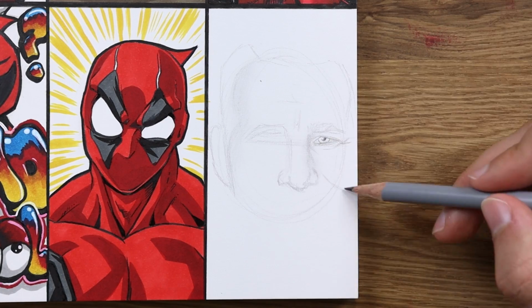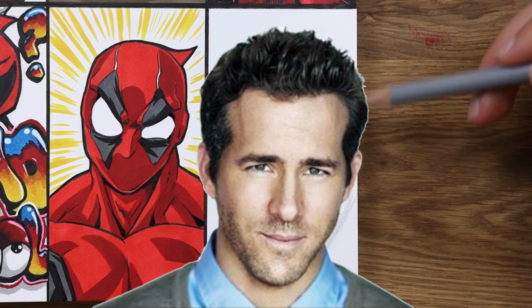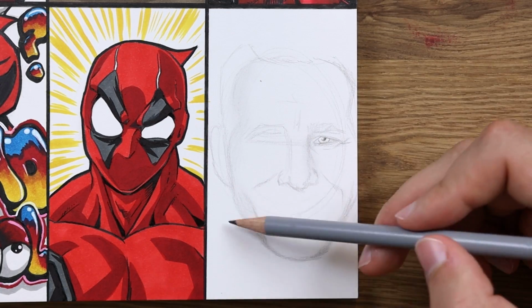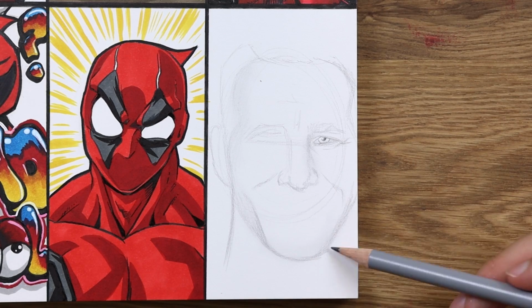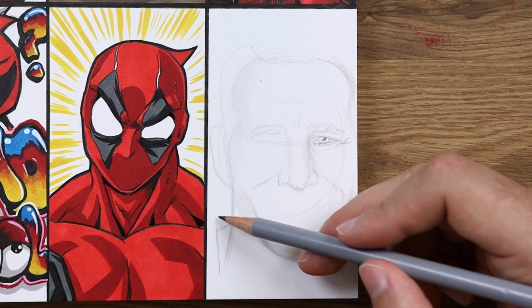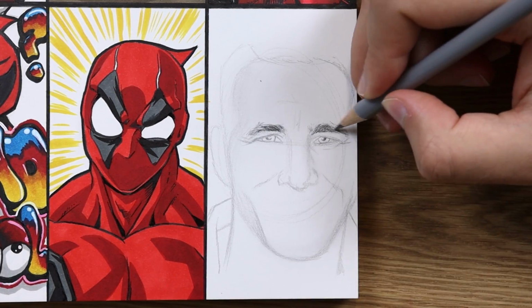Do you recognize him? It's Deadpool himself, Ryan Reynolds. Of course I had to draw a portrait of this man. This man is a national treasure of Canada. Please do something with this guy. When he tragically passes, and the world will mourn when he passes, can we like stuff him and put him up somewhere?